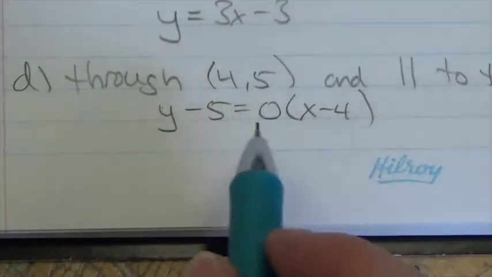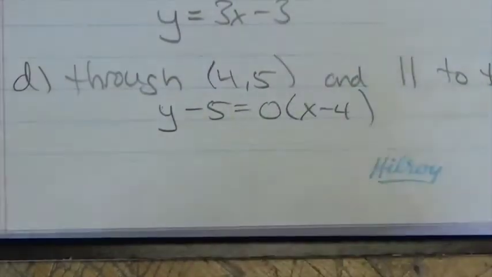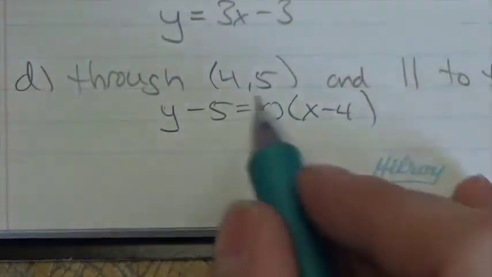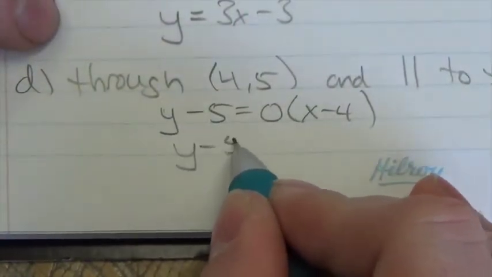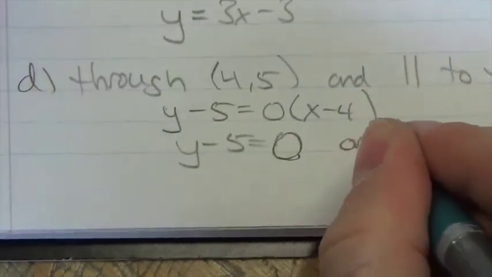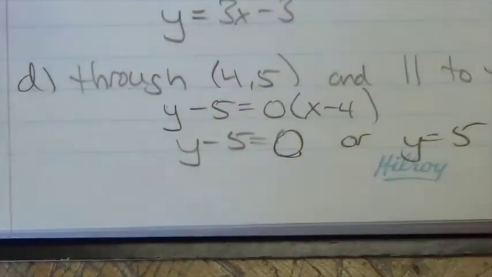However, I hope you see this. What's 0 multiplied by x minus 4? 0. And so this really becomes y minus 5 is equal to 0. Or if you will, y is equal to 5. That's sufficient to write that relation.